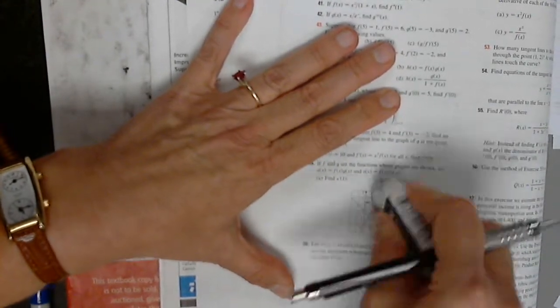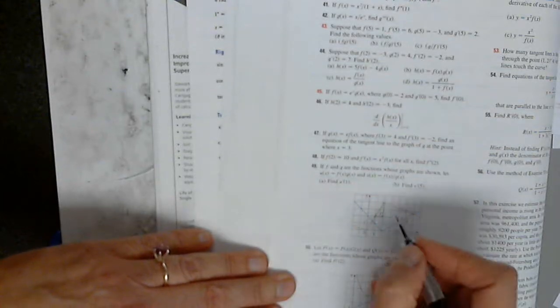Rise over 1. 2 over 1 is f prime of 1. See it? Two rise over 1. It's a constant slope. It's a straight line. So rise over 1. So that's 2.